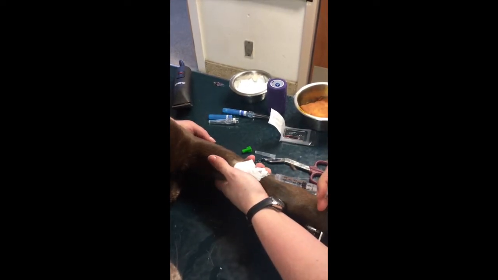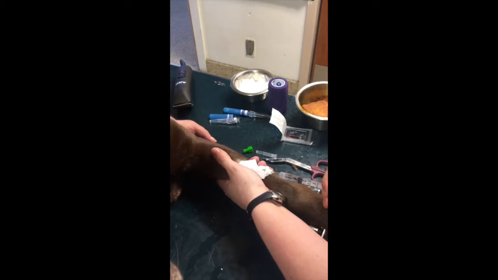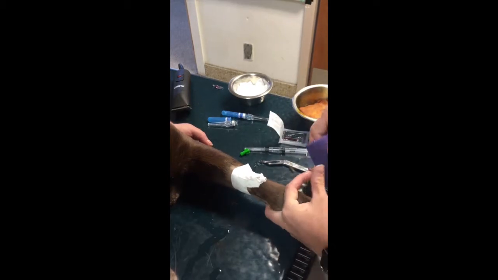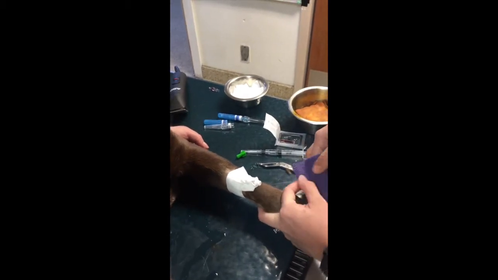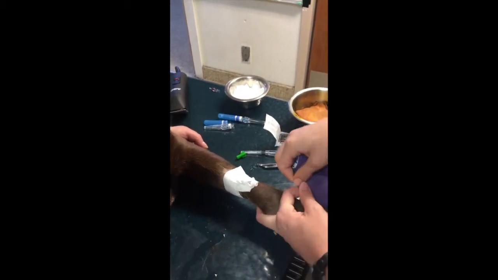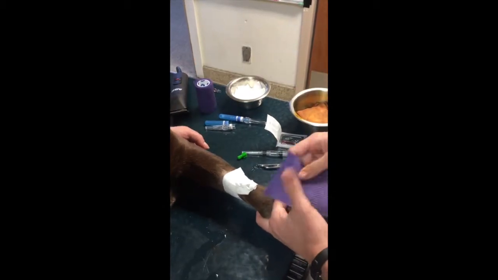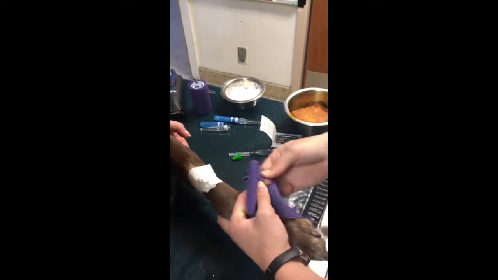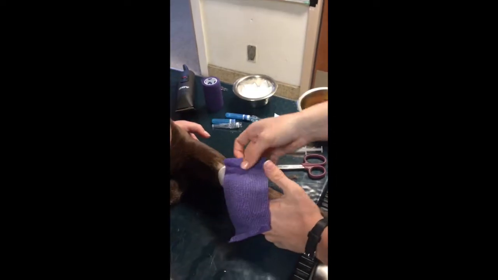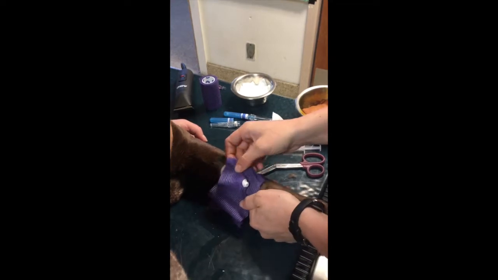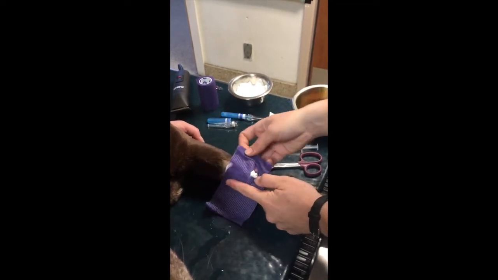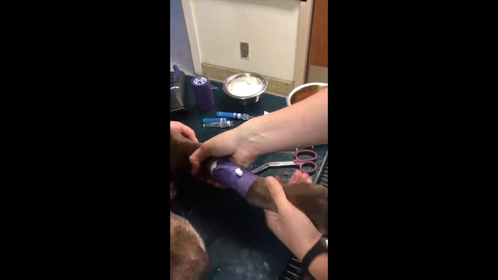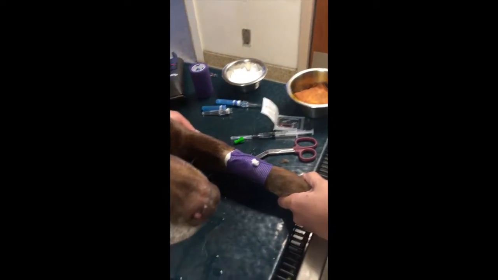I'm going to feel up here on. Alright, so the catheter is patent. The final step is I'm going to take some vet wrap and cover the entire catheter with only the injection port visible, so we can have easy access. It's okay. You're okay. Good boy. All right, and that is a cephalic catheter.